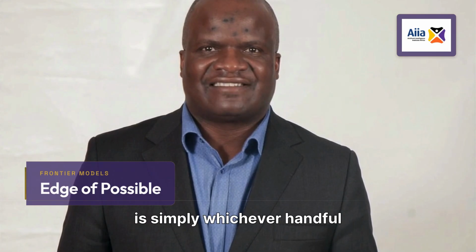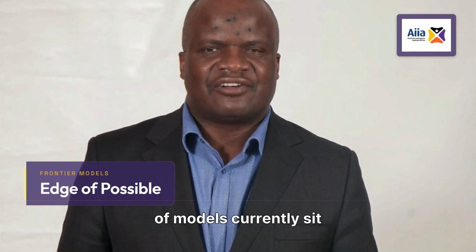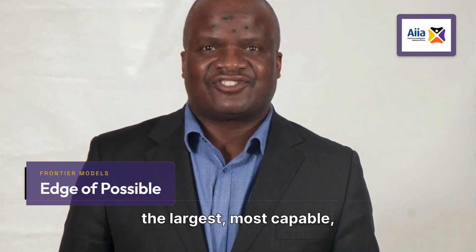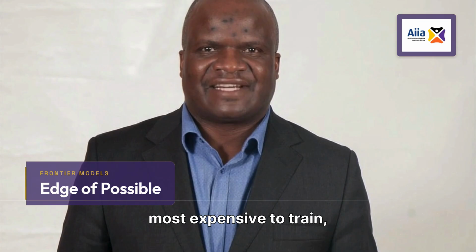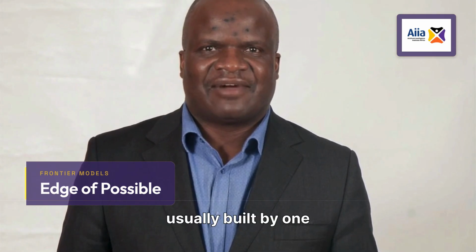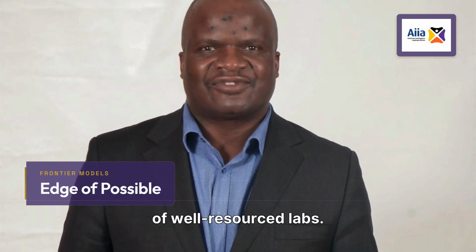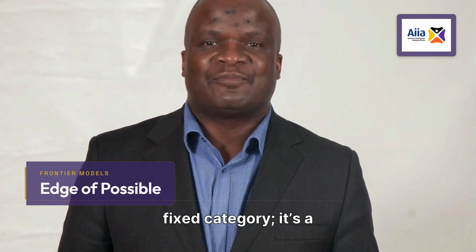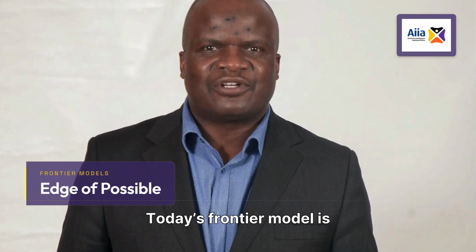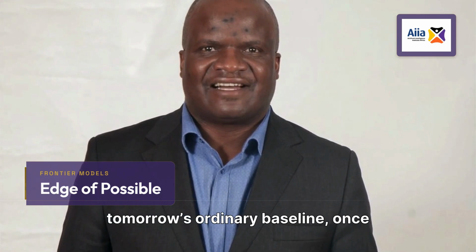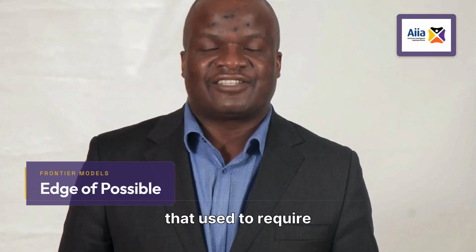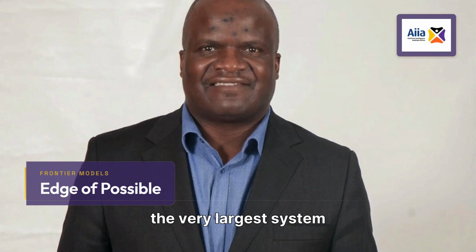One more term worth knowing. A frontier model is simply whichever handful of models currently sit at the very edge of what's technically possible. The largest, most capable, most expensive to train, usually built by one of a small number of well-resourced labs. Being frontier isn't a fixed category, it's a moving line. Today's frontier model is tomorrow's ordinary baseline, once smaller, cheaper models catch up to a capability that used to require the very largest system available.